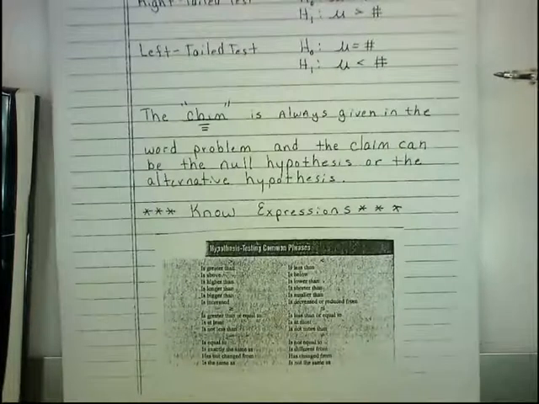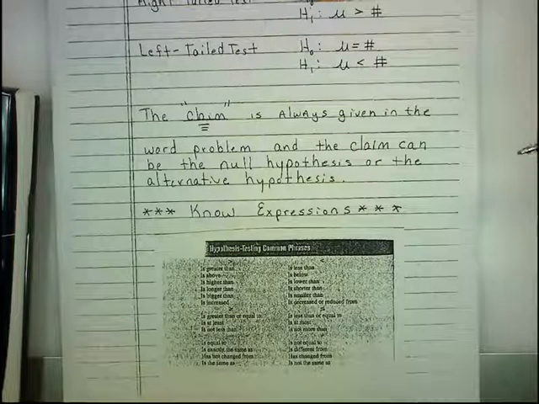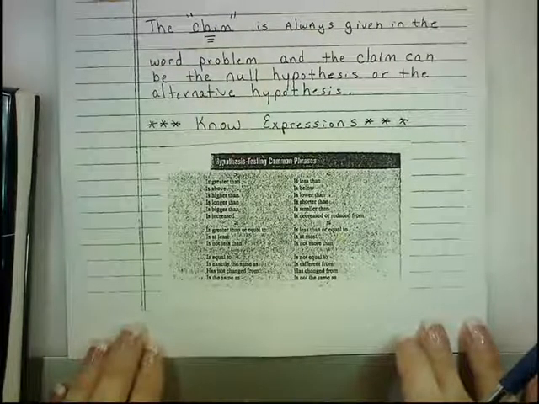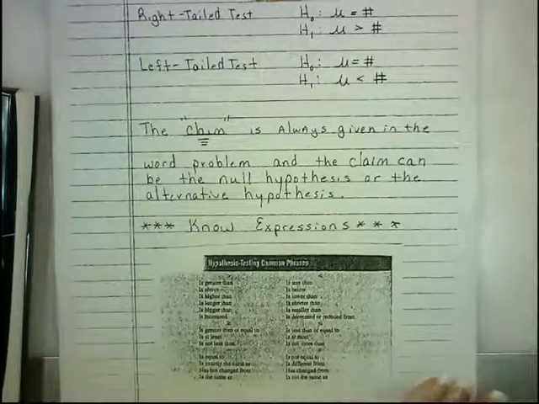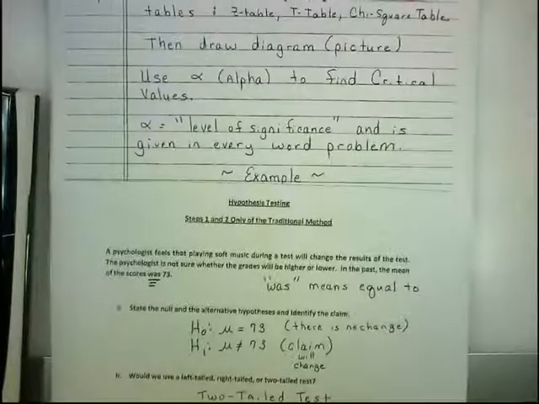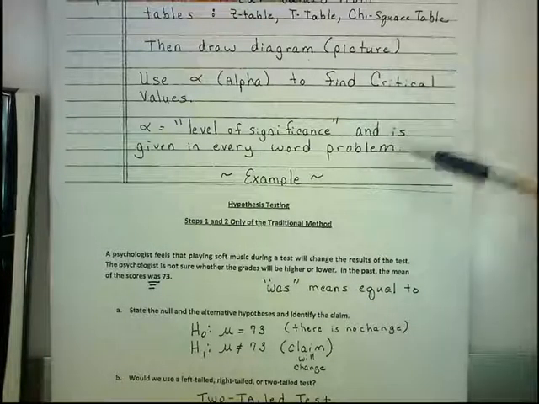The claim is always given in the word problem, and the claim can be the null or the alternative, but it cannot be both. Again, if you know these expressions, you can pick out the symbol. From the symbol, you can pick out the appropriate setup. Step number 2 would be critical values that you either find from the Z-table, the T-table, or the chi-square table.